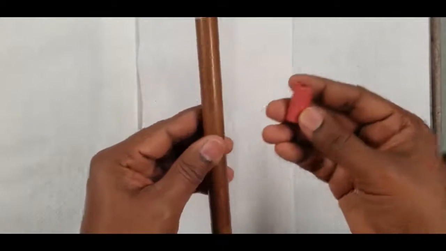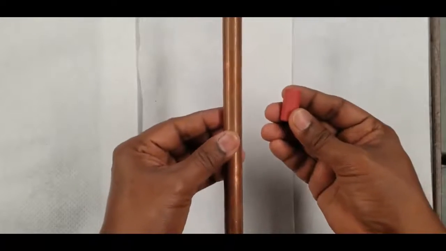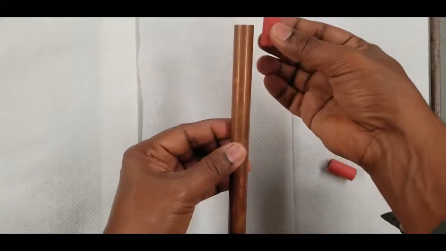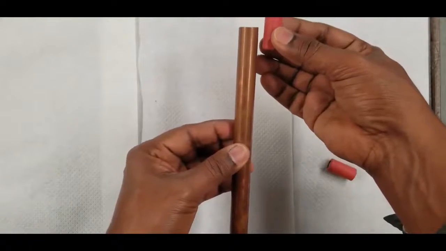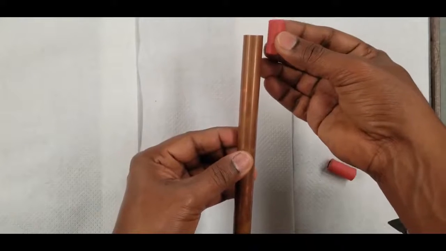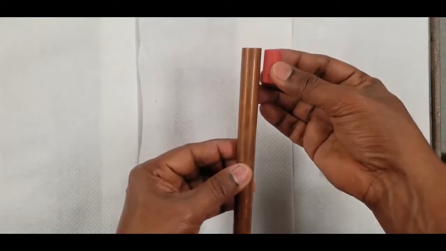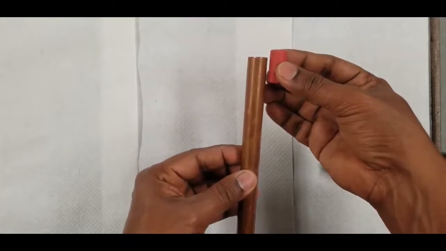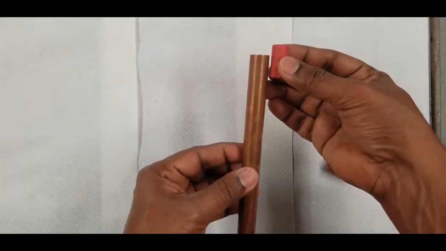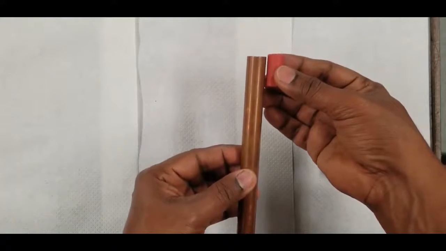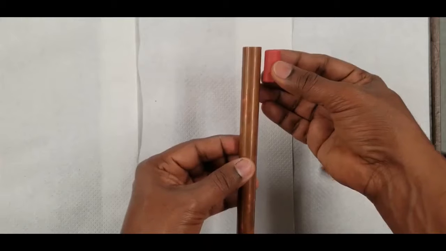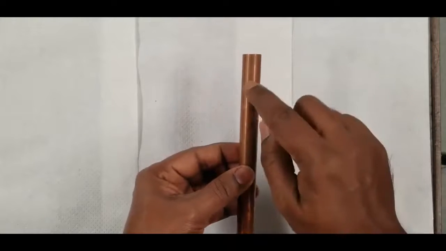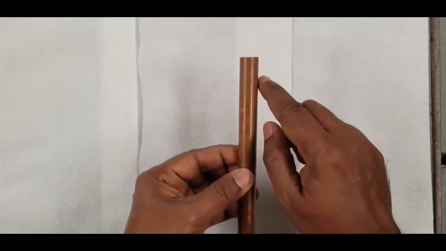We can explain this phenomenon by Lenz's law. When I place this magnet inside the hollow copper tube, the conducting copper is going to experience a change in magnetic flux. Since the magnetic flux is changing, according to Faraday's law, there's going to be an induced EMF or an induced current that appears in this copper tubing.